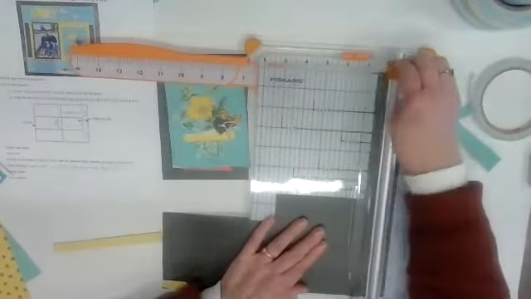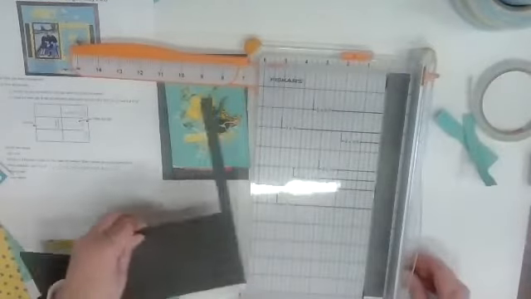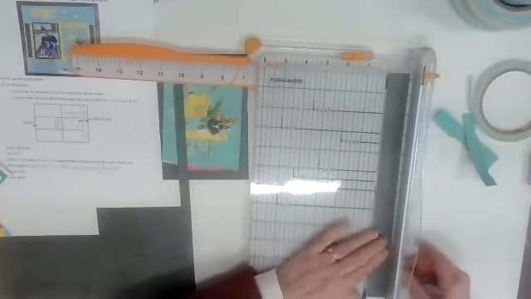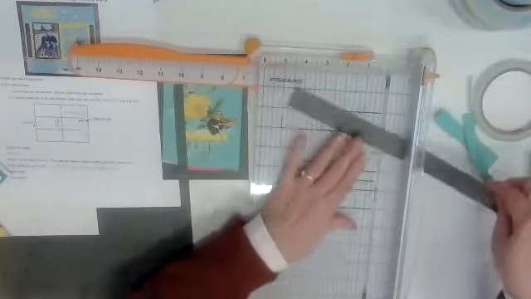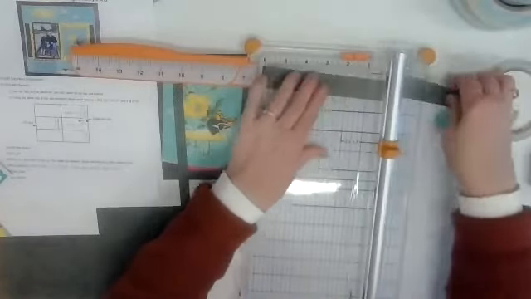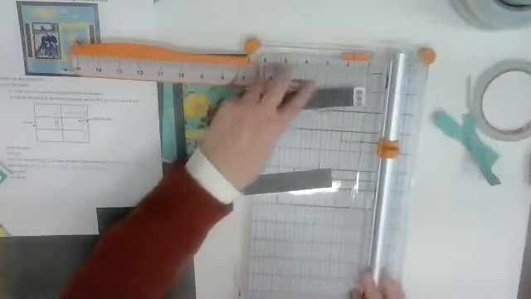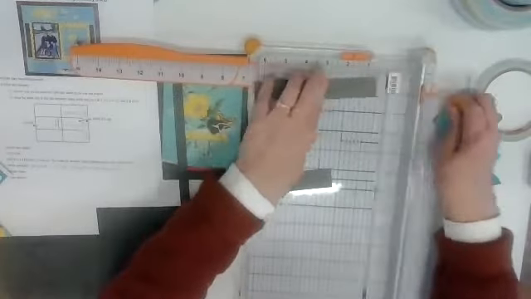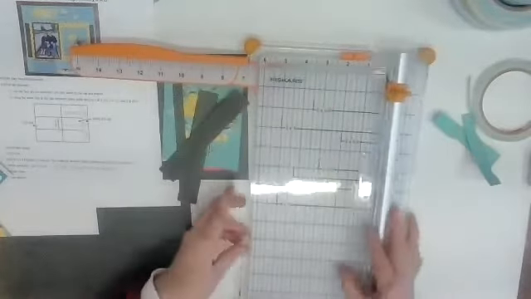So 1 by 12. So your piece of paper looks like this. And then you're going to take that 1 by 12 and cut it in half. So you have two 1 by 6 pieces of paper. And I'll take the header off of that. Okay, so those are the cuts you need for the black polka dot piece of paper. I'm just going to set that aside up here.